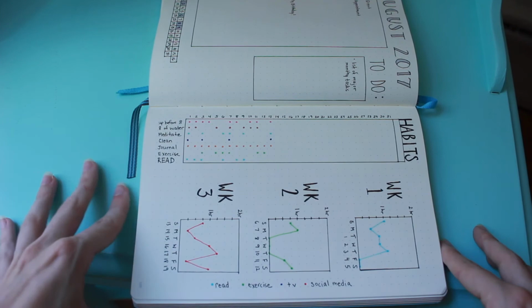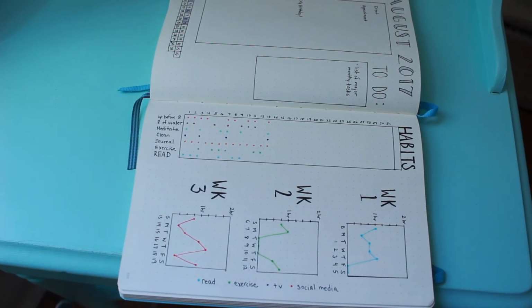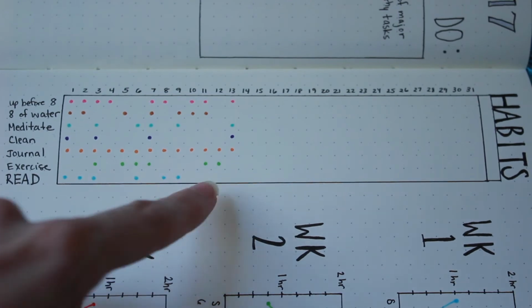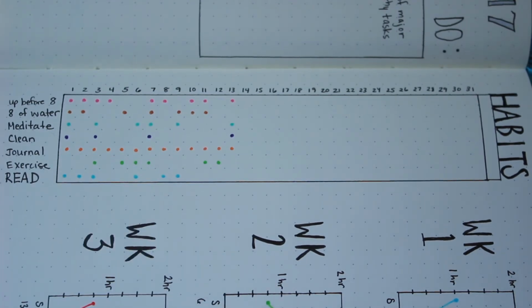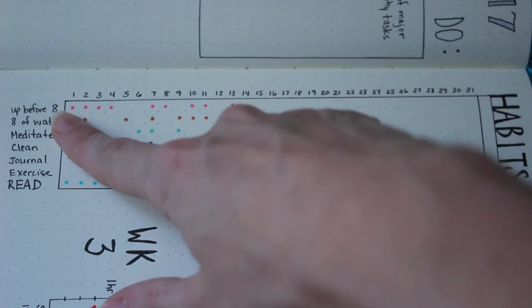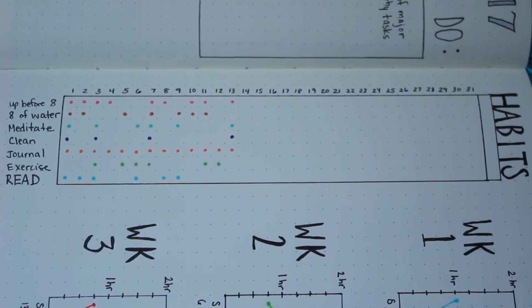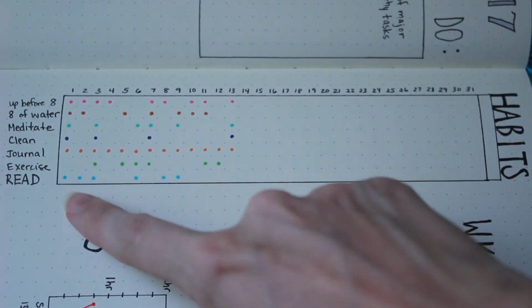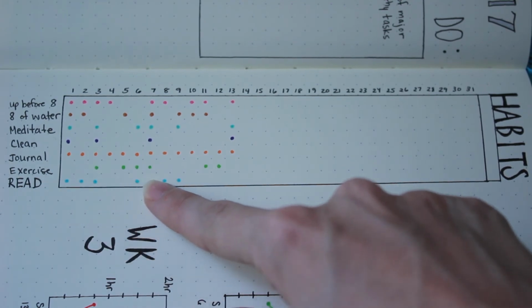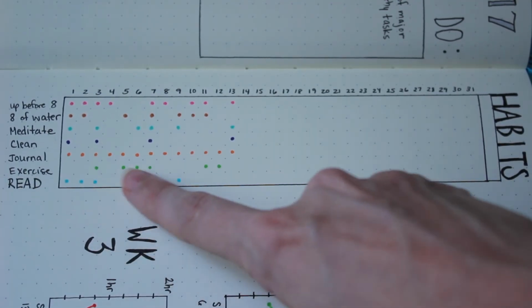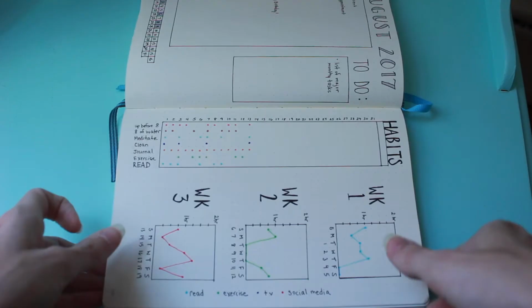So one thing you can do is, if you're already tracking habits, then you can just add a row for read. Simple enough. Some examples of things that you might track are if you're up before 8, if you drank 8 glasses of water, if you were journaling, if you exercised, things like that. If you already do that sort of tracking, or you think you might want to, then you can just add a row for whether you read or not. Or maybe you want it to be read 50 pages or something like that.